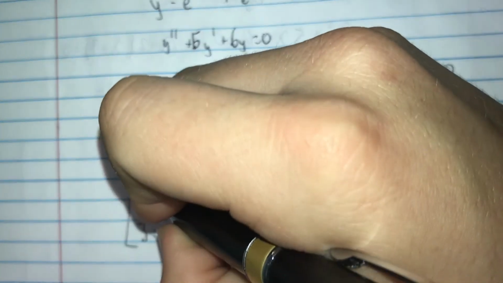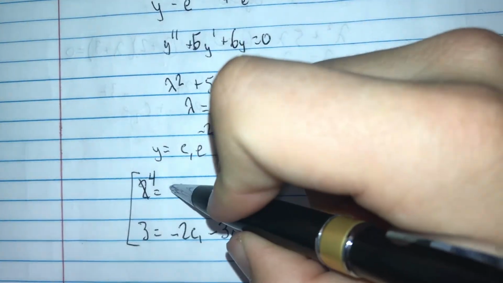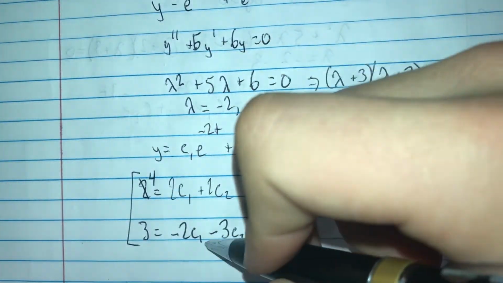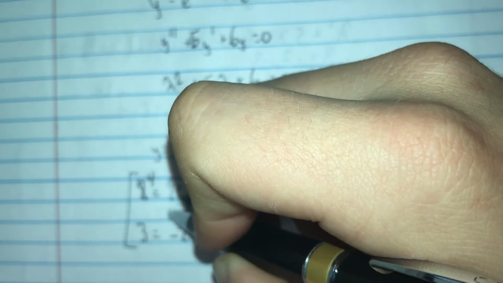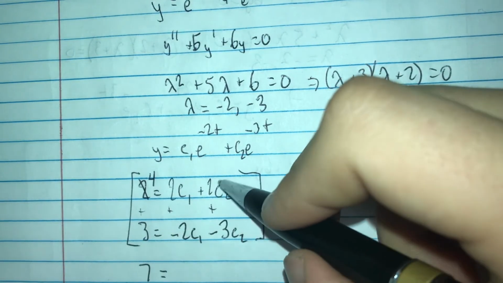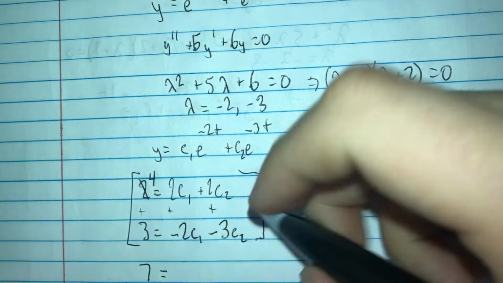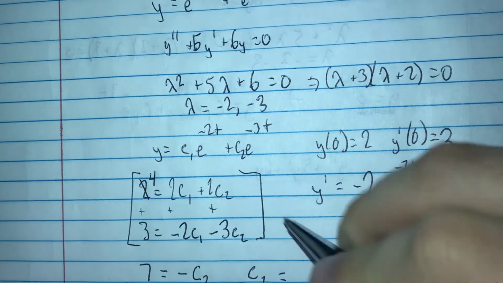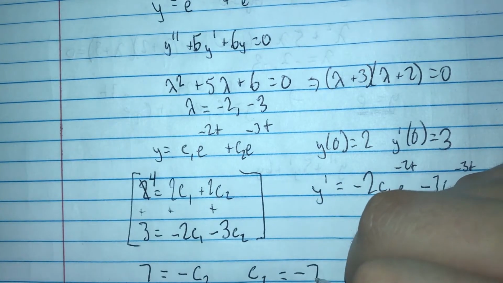We'll multiply all of the first equation by 2, so we'll switch that to 4, and those are 2's. We can take out the c1's through addition. That means we have 7 = 2c2 - 3c2, which is -c2. So c2 is equal to -7.